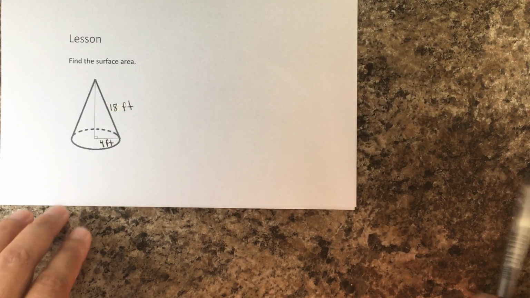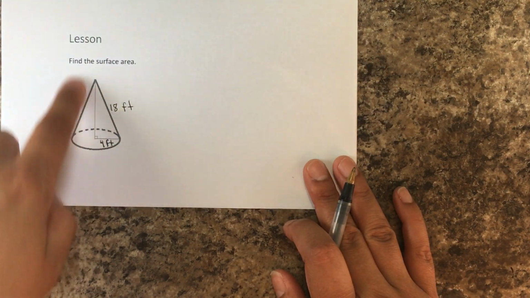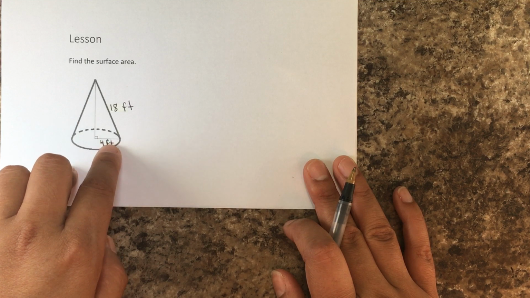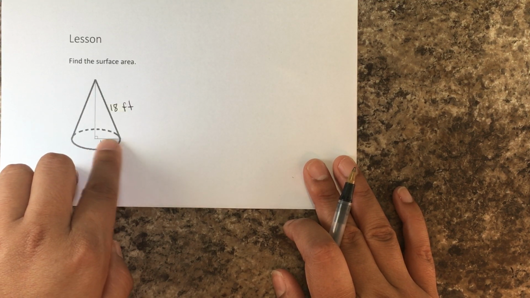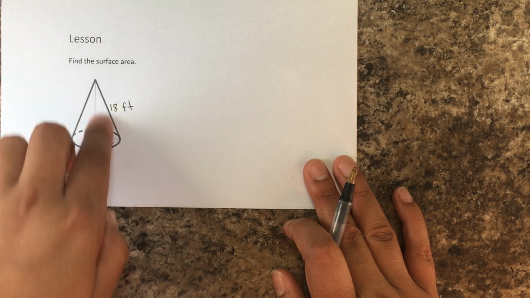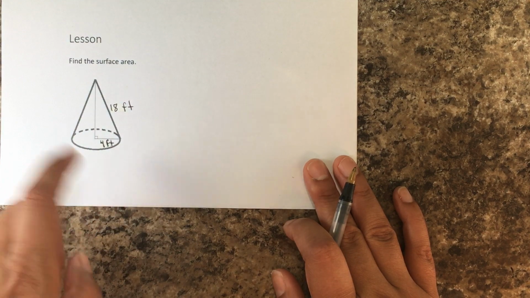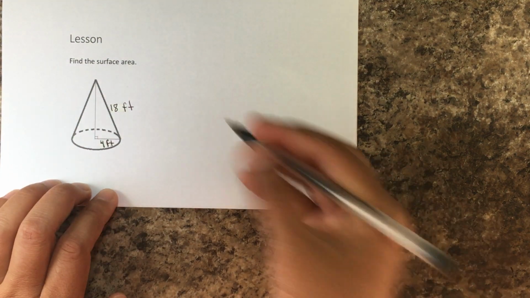So here we have this other cone. We remember that we need pi, we need the radius, we don't quite need the height. The height is only for volume, so we're just going to be fine with this.